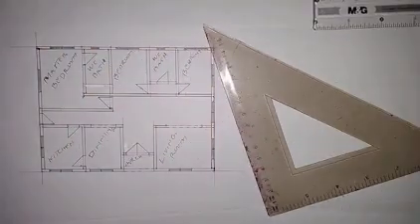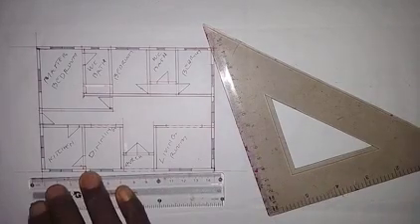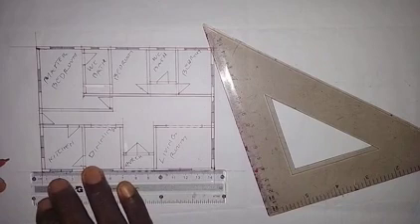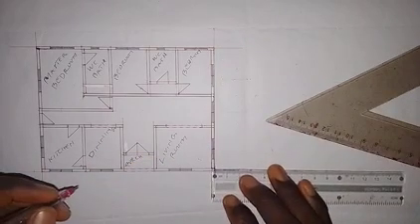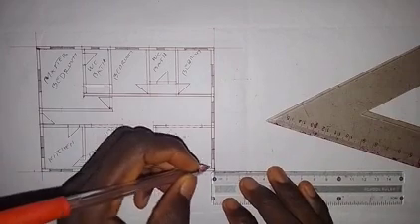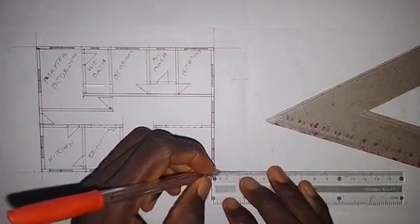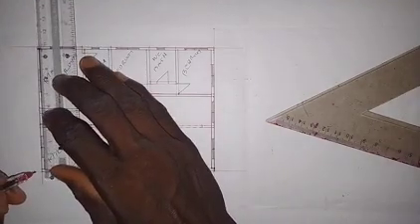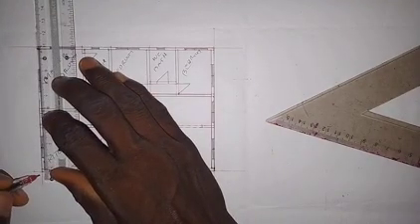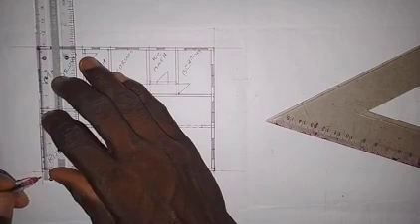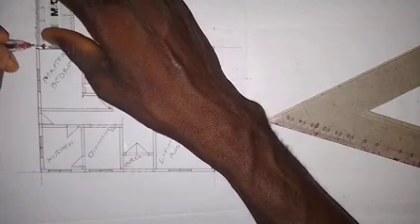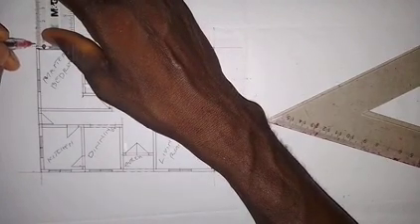Alright, the next thing that we are going to do is to take a measurement of 6 millimeters from this line. So this is 6 millimeters here, and also take 6 millimeters on this side from this line here. Then here I will take 6 millimeters. Then come here, I will also take 6 millimeters from this line here.